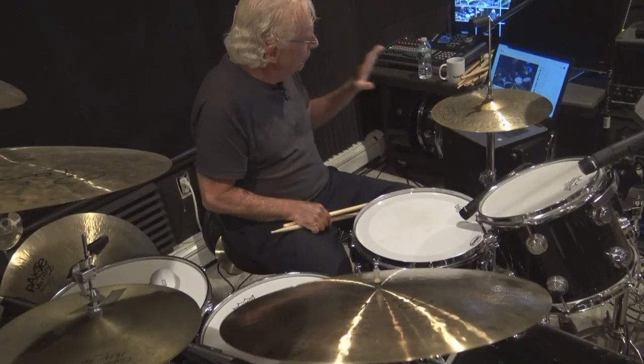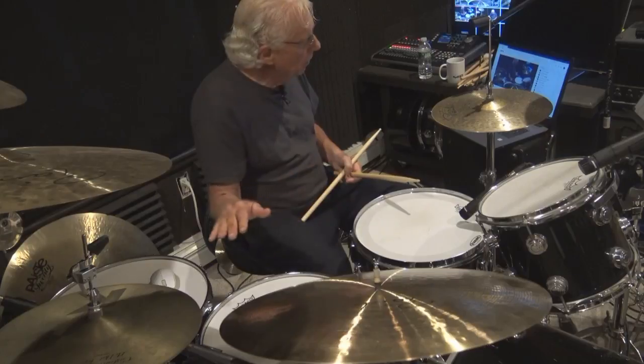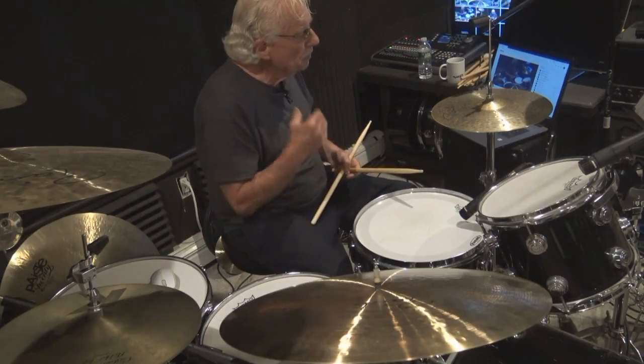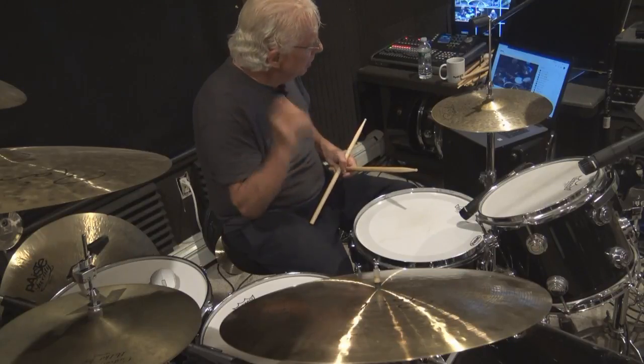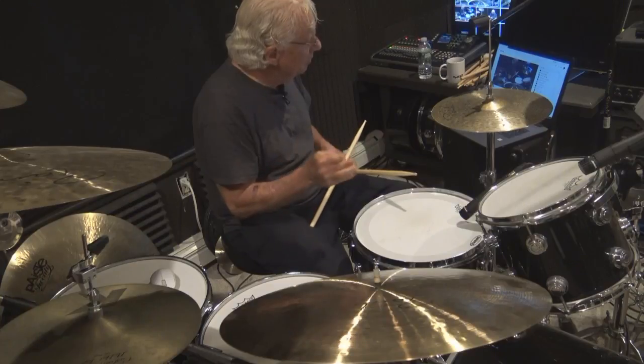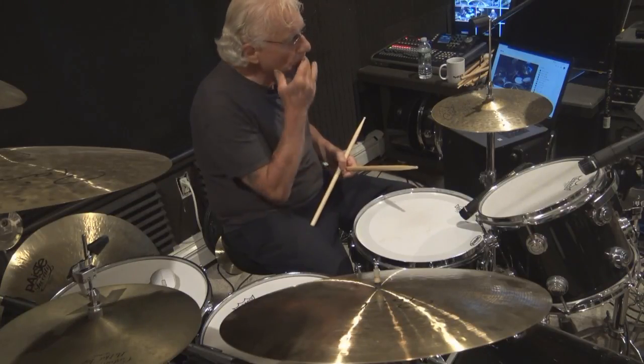Now, I played the straight ahead time. I'm going to play an open time in there. The melody will be going on, but I'm going to improvise with the melody instead of just laying down a straight ahead time. The straight ahead time actually works better when you're backing up a vocalist.